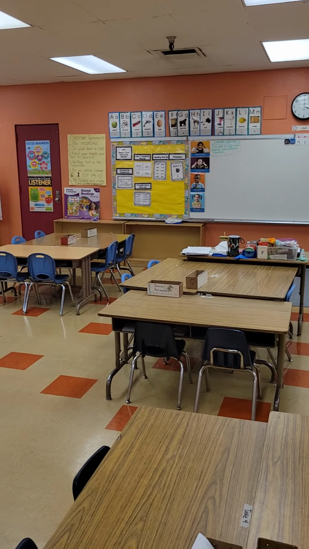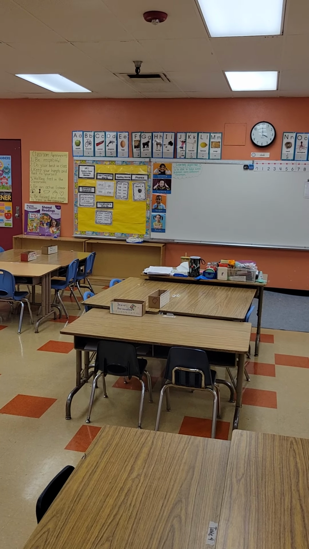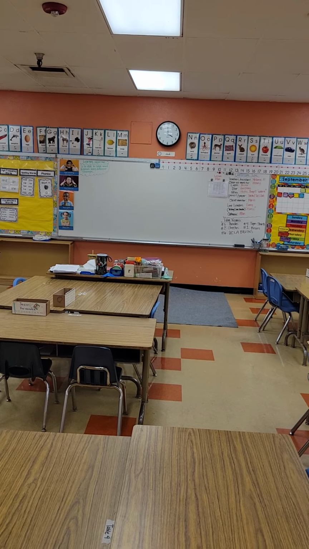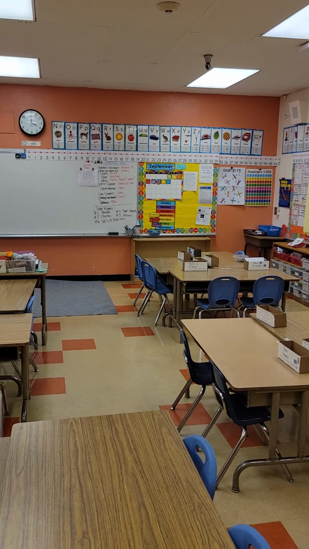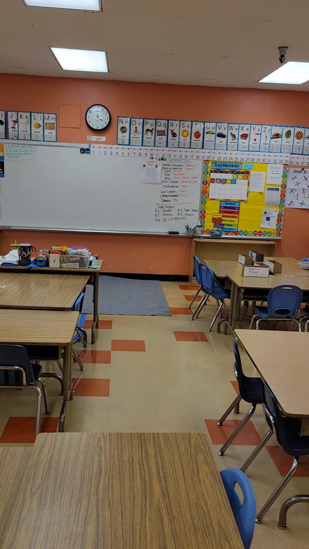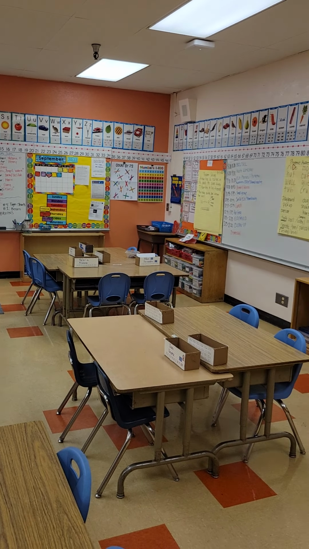Up at the top by the clock are the ABC cards that I have, according to Benchmark, and they're all up there from A to Z. We go through those daily, practicing the phonemic and phonetic sounds of the letters. The children really get excited about that.